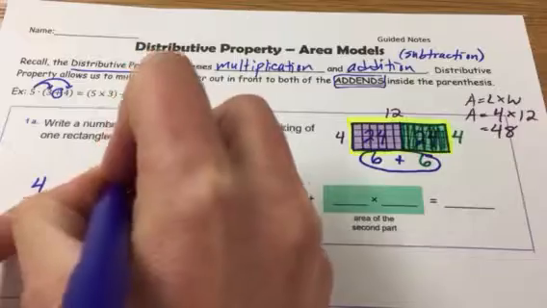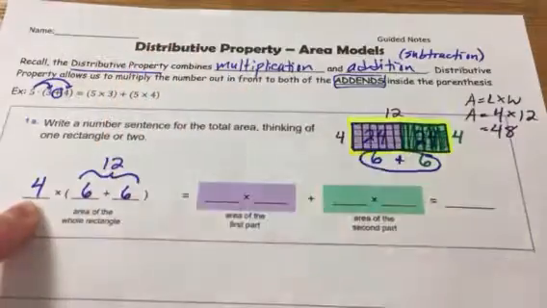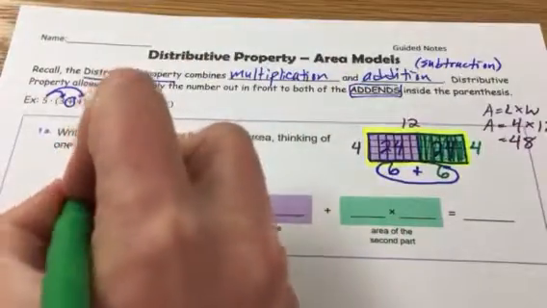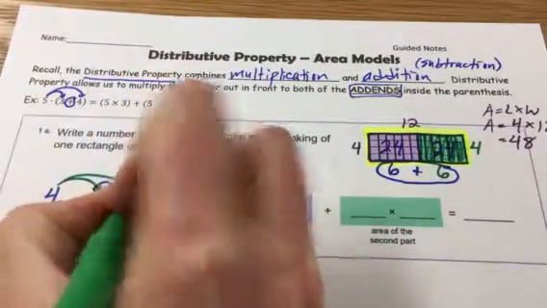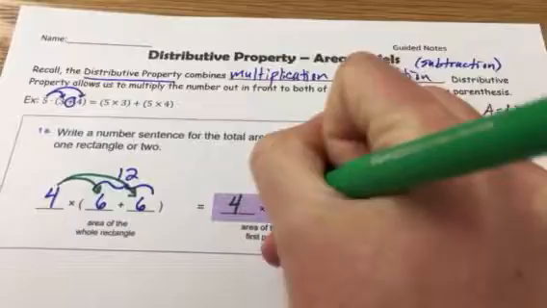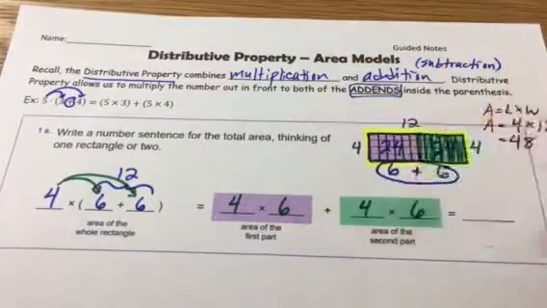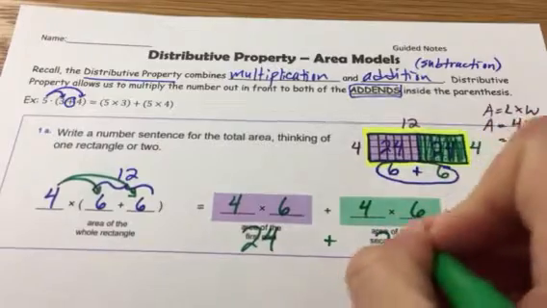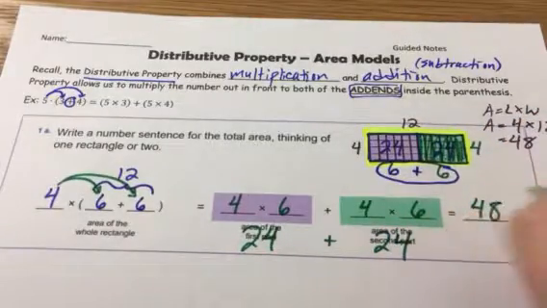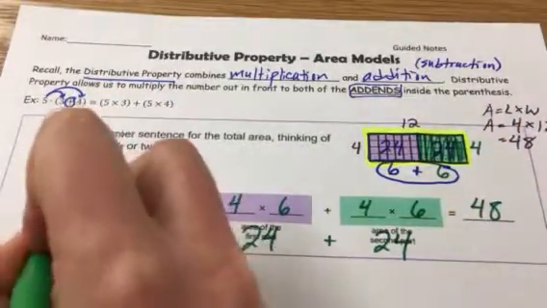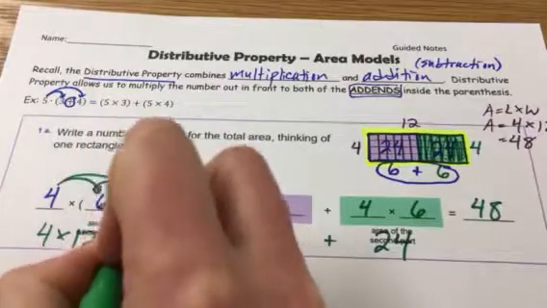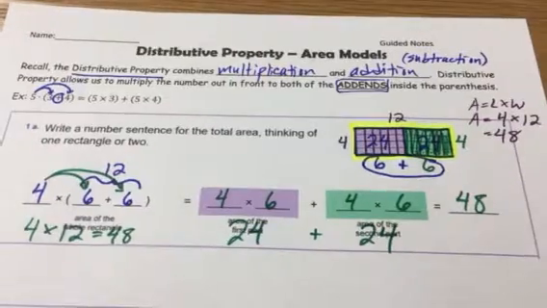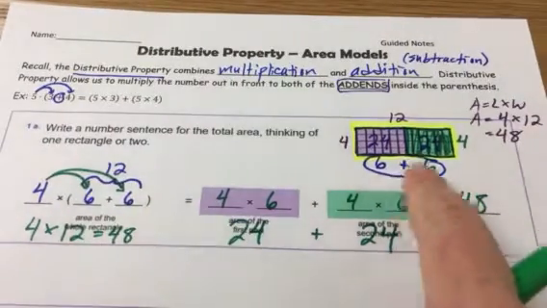And again, this originally was 12 units long. We can break this up, and now we can use our distributive property. We can multiply in, and that's going to be 4 times 6 plus 4 times 6. 4 times 6 is 24, plus 24, which gives us the 48, just like our original 4 times 12 gave us. So that is the distributive property using a visual model.